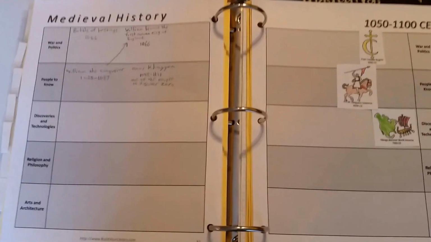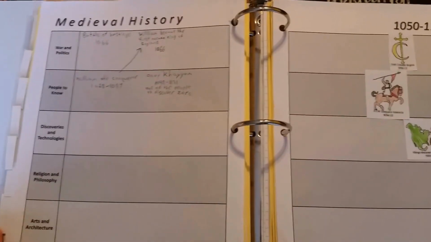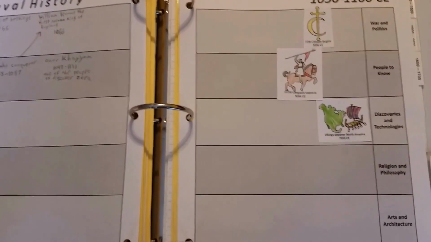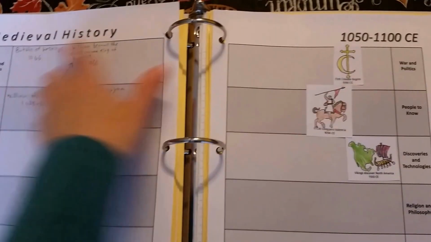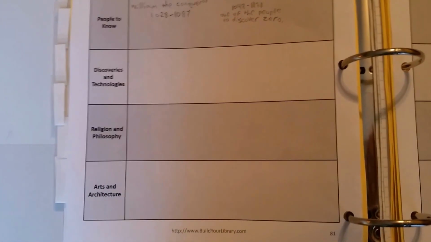And I just wanted to quickly show you a section of one of my son's timelines. And this is actually the timeline I designed for Build Your Library. This is a book of centuries. So it's divided by time period. And this is the medieval history time period. And you can see I have it in sections. War and politics, people to know, discoveries and technologies, religion and philosophy, and arts and architecture.